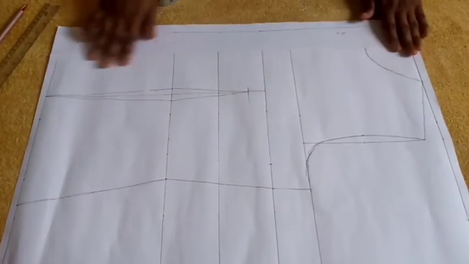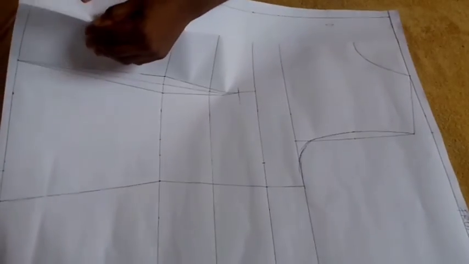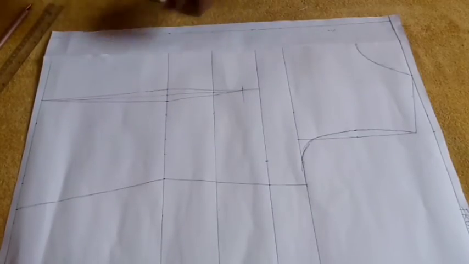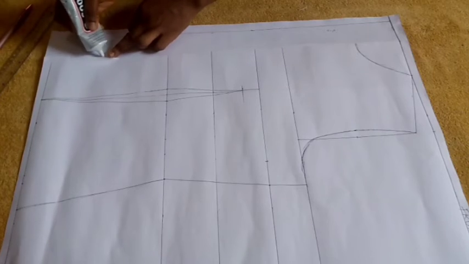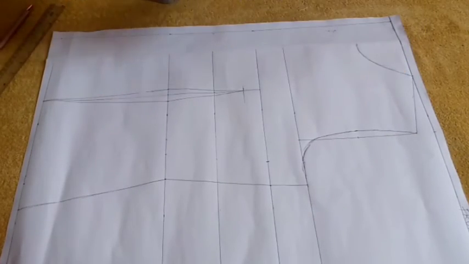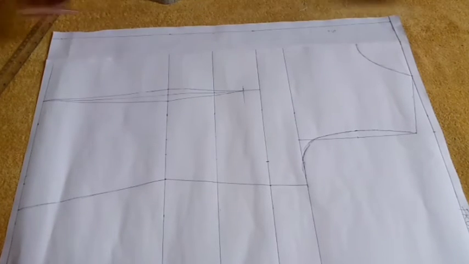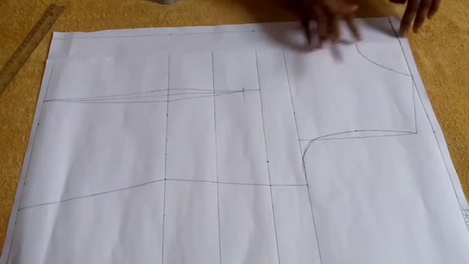I extended my shoulder line to that 2 inches. That 2 inches that I attached is my zipper line. So the difference between the front and the back is just the zip allowance that is introduced at the back. So what I'll do again is to extend the depth of my shoulder to my back, to that zip allowance that I added to my back.